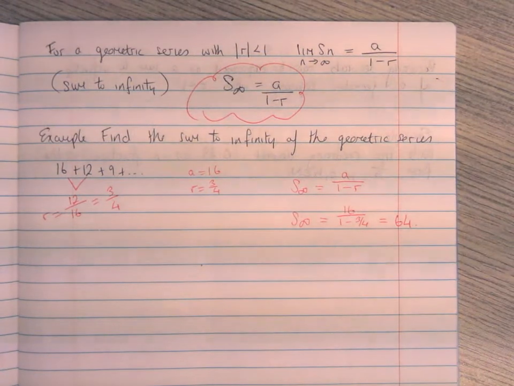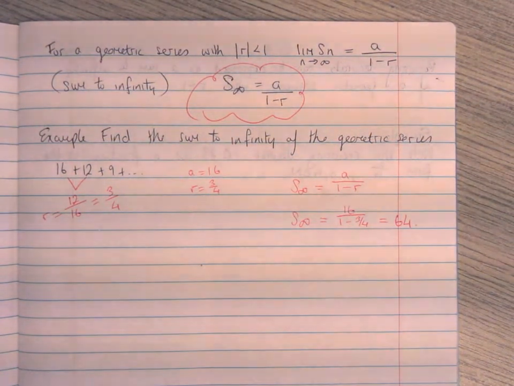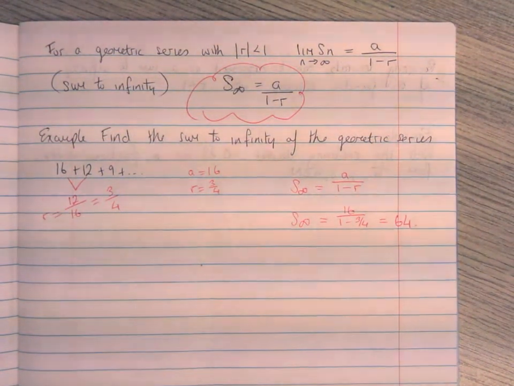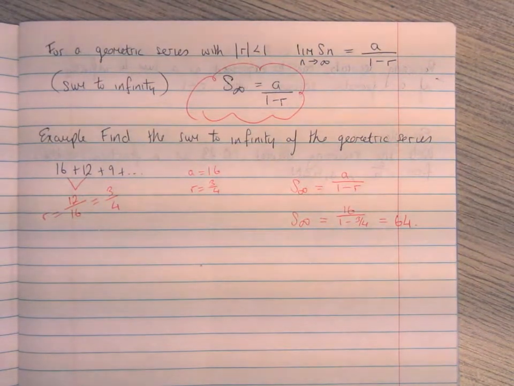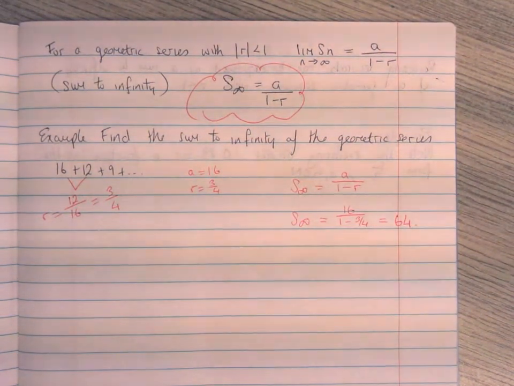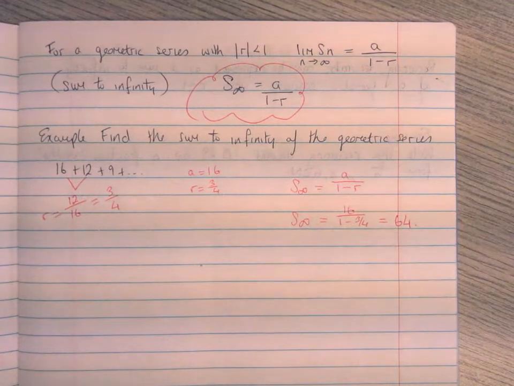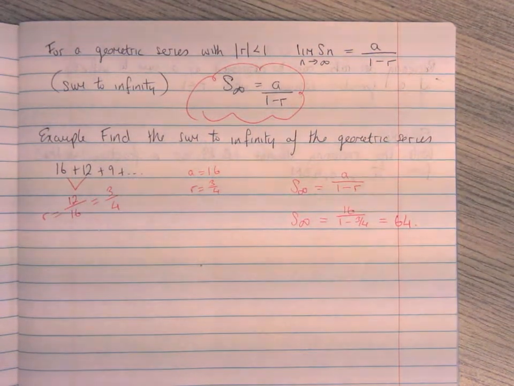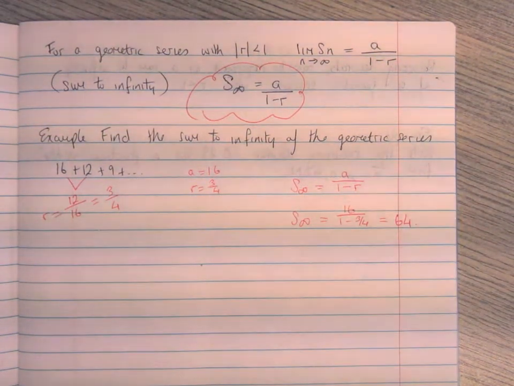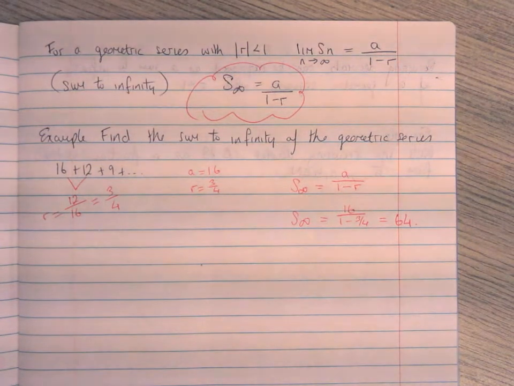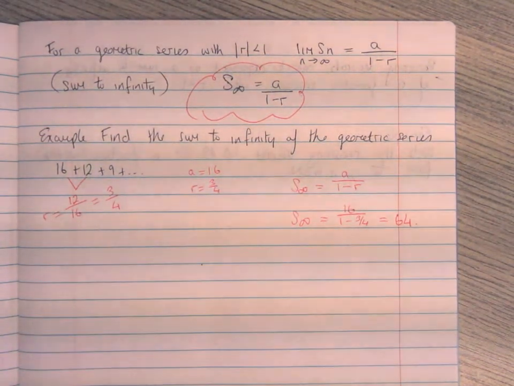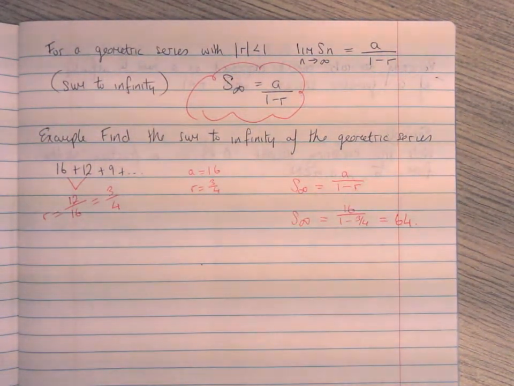Okay, so the sum to infinity of this series is 64. Alright, because the smaller the numbers get, they become minuscule and don't count too much. So what does the 64 mean? It means that when you add up all the series to infinity, it doesn't really go any bigger than 64.